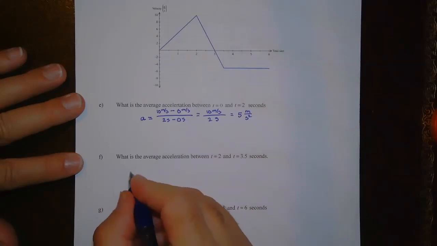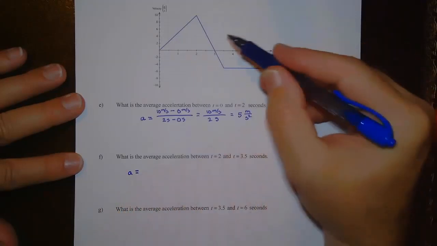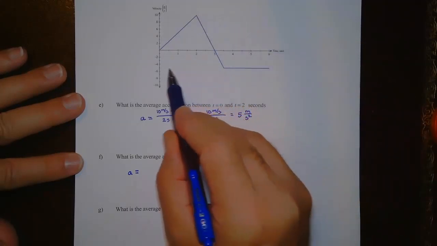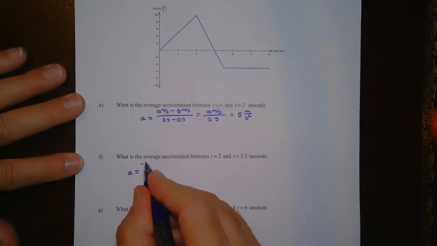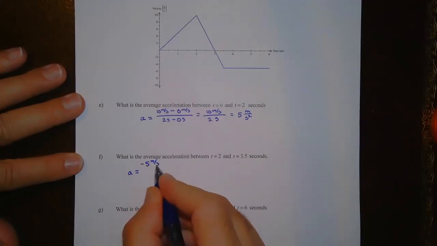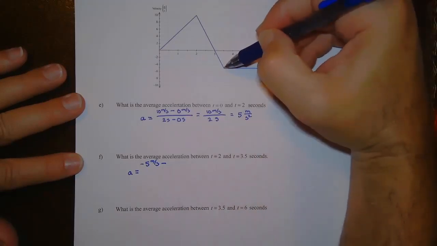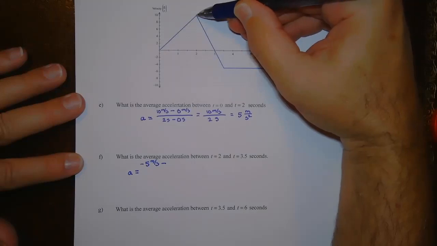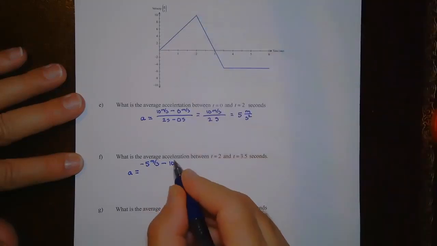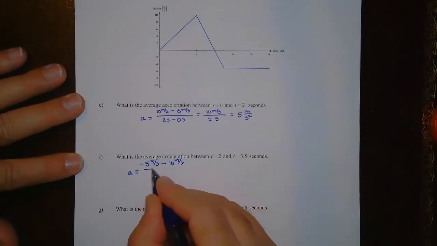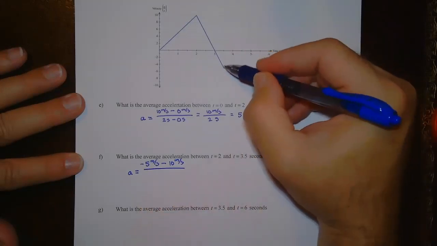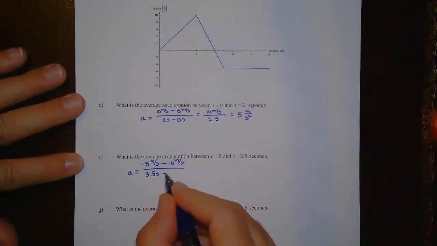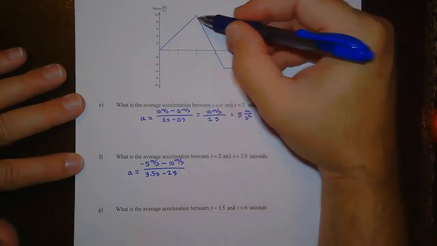So the acceleration would be my final velocity, which at the end of that segment, right here, would be -5 meters per second, and I'm going to subtract the starting velocity of that segment, which started at 10 meters per second, over the change in time. We went from 2 to 3.5, so that'd be 3.5 seconds minus 2 seconds, because we started at 2 seconds.